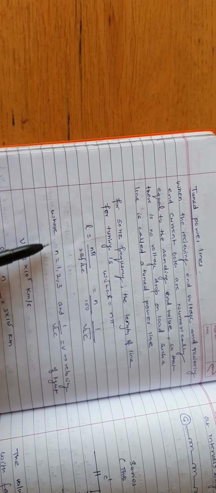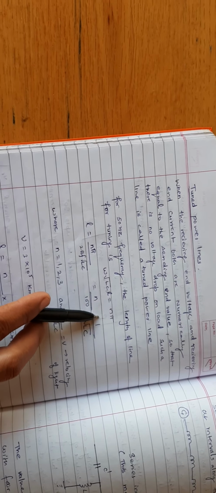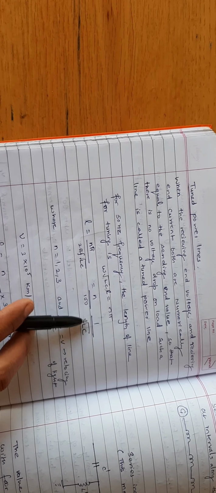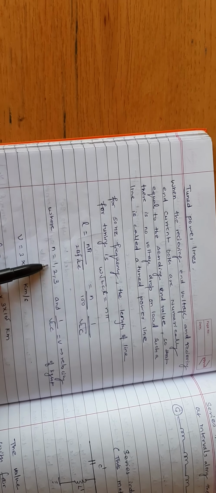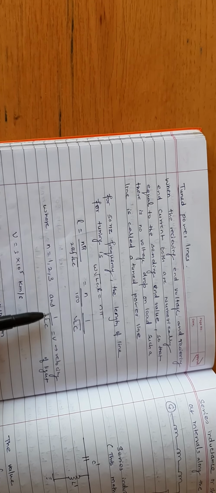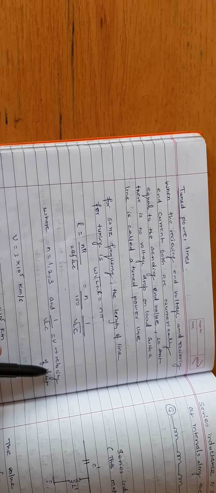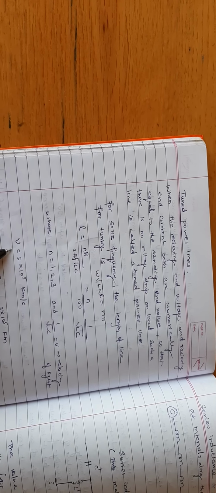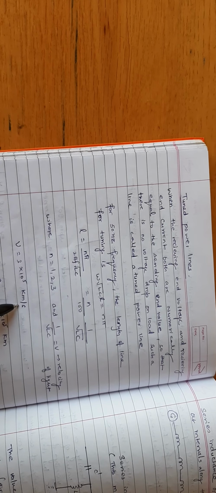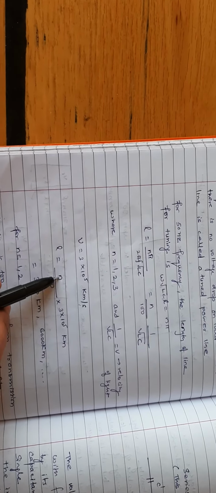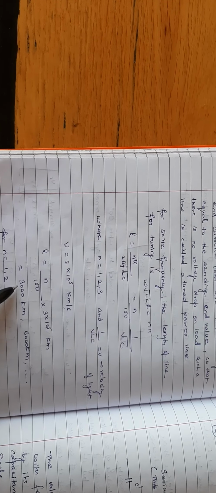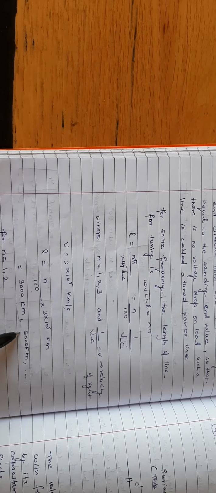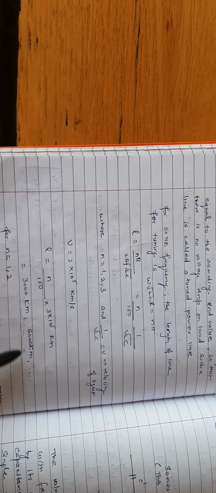For 50 hertz, this equation comes to n by 100 into 1 upon under root LC, where n is a numerical number going 1, 2, 3 and so on, whereas 1 upon under root LC is v, the velocity of light. v is given as 3 into 10 raised to 5 km per second. So L equals n by 100 into 3 into 10 raised to 5 kilometers. So the line lengths for tuned power lines we get are 3000 kilometers, 6000 kilometers, 12,000 kilometers, and so on.